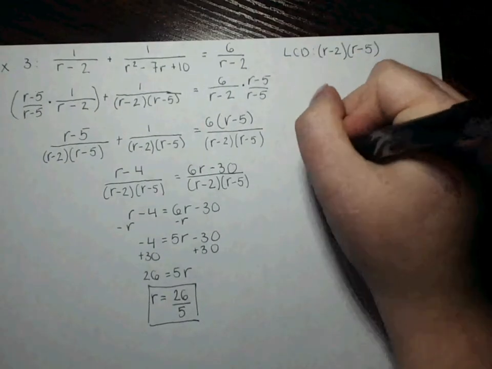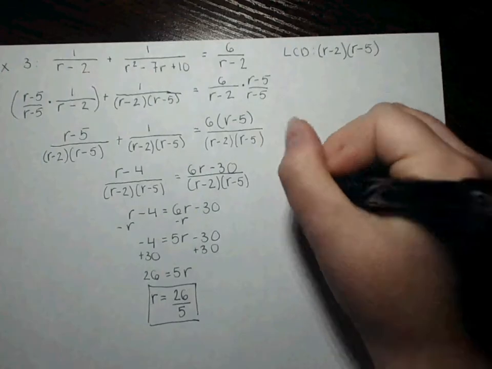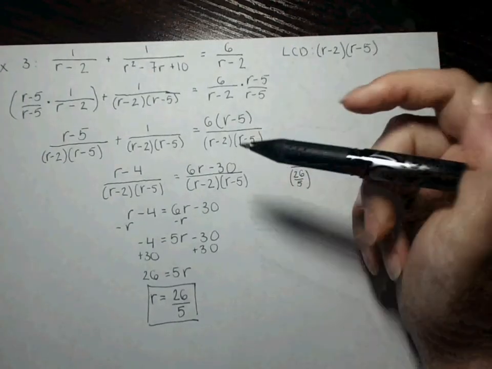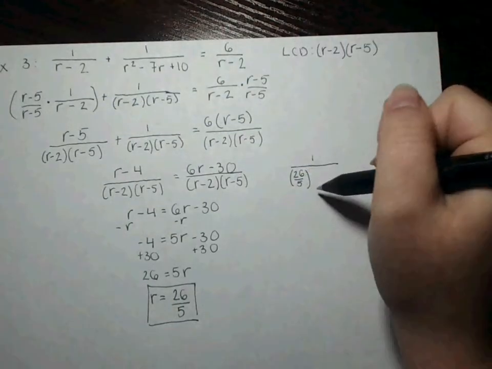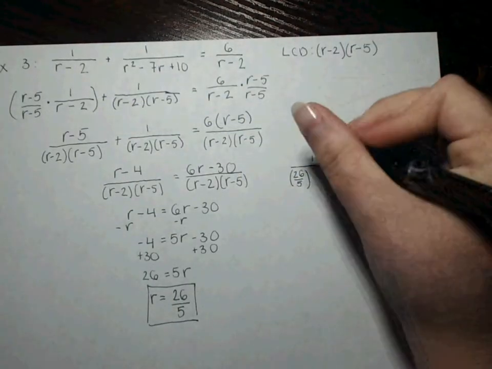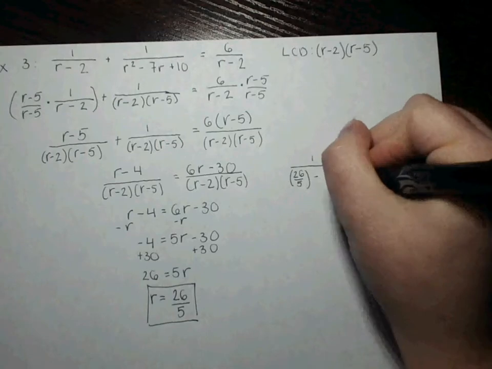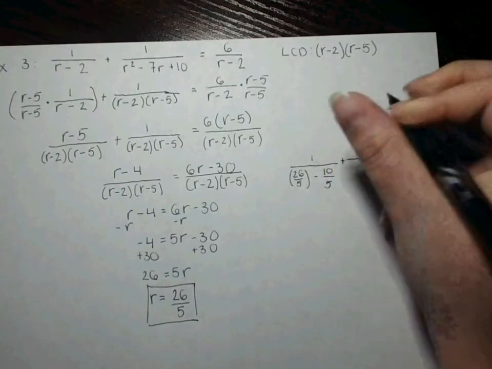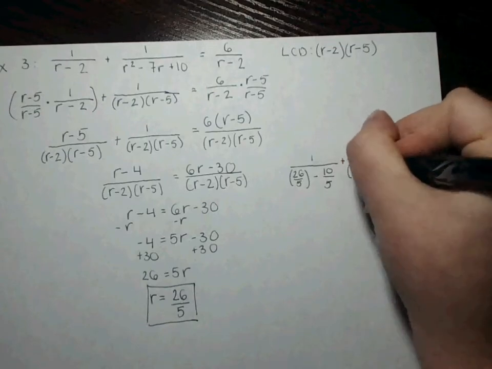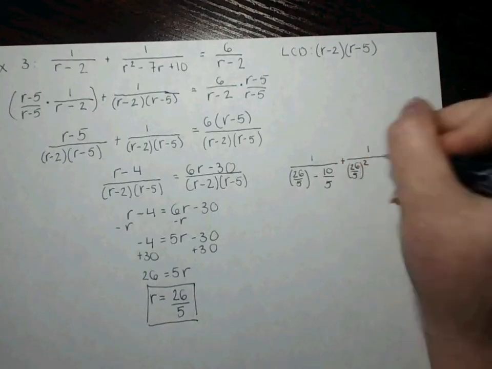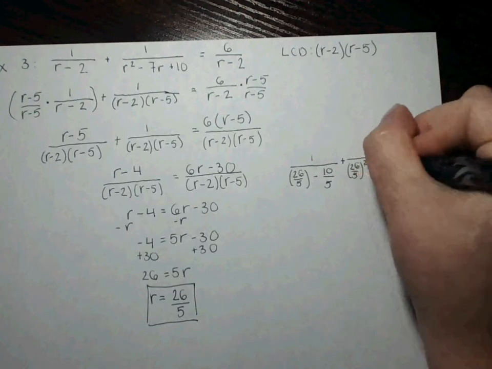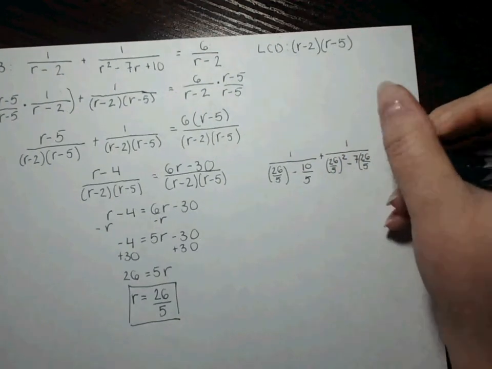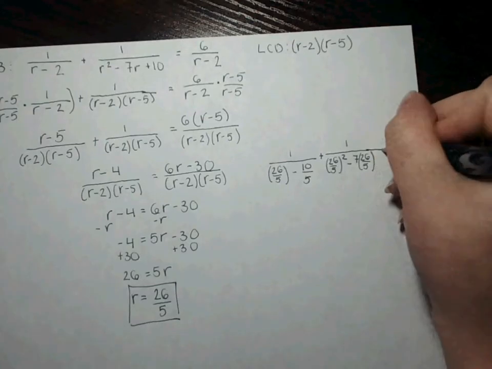So you get 1 over 26 over 5. And this minus 2, I'm going to make a common denominator with 5. So minus 10 over 5, plus 1 over, we're going to have that 26 over 5 squared minus 7 times 26 over 5 plus 10.